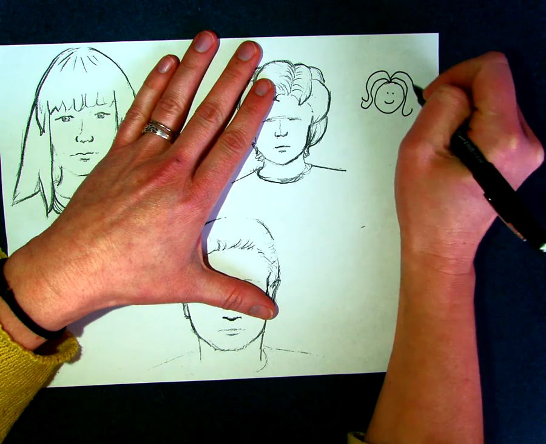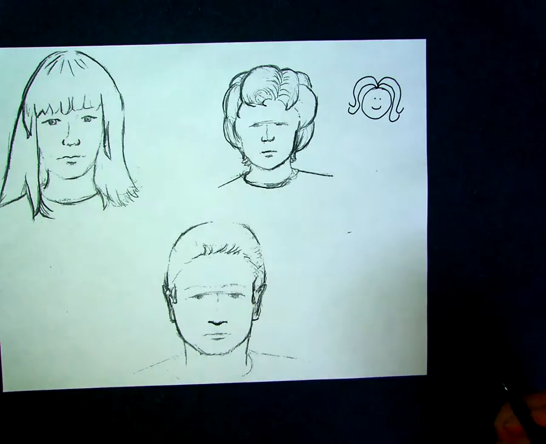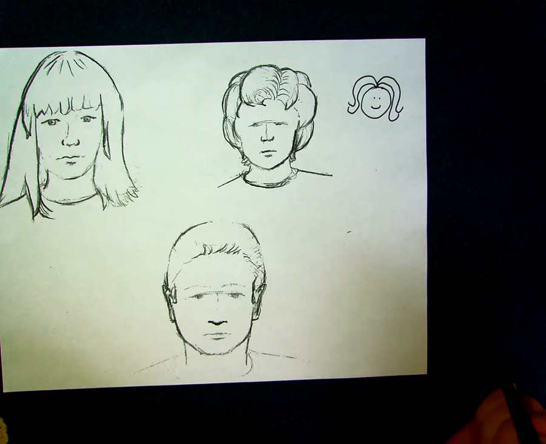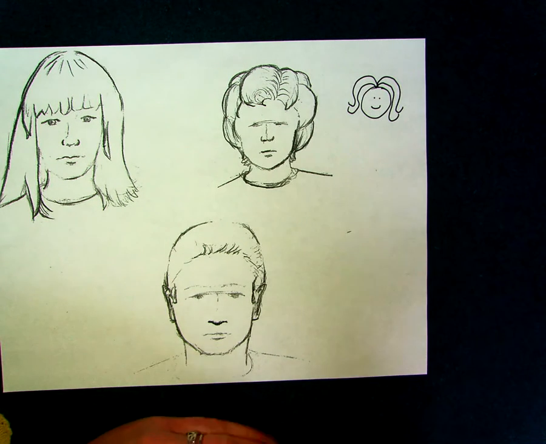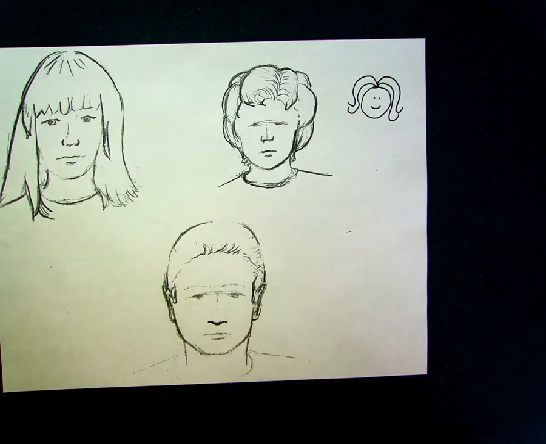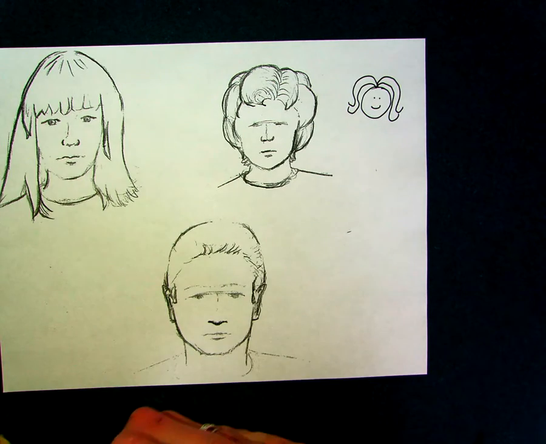Come on, you've all done it, right? Look, she's got 4 pieces of hair, right? So you don't want to draw individual hairs. What you're really just trying to do is get the texture of the hair and the value of the hair, not the individual hairs.